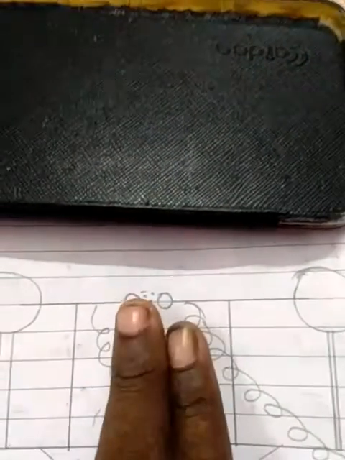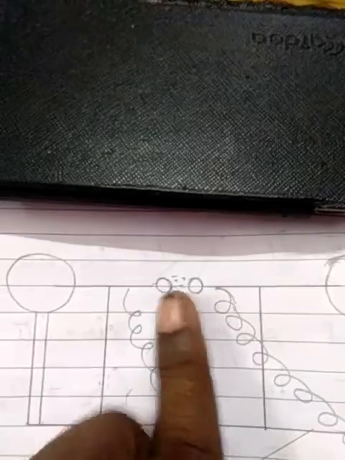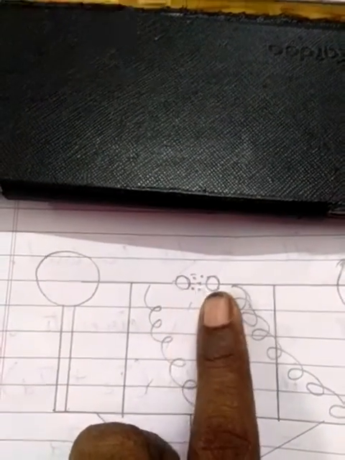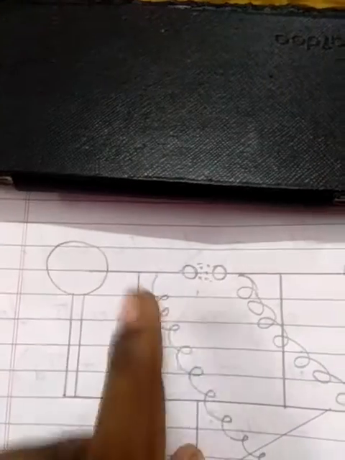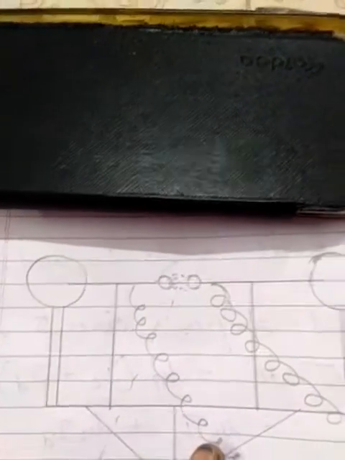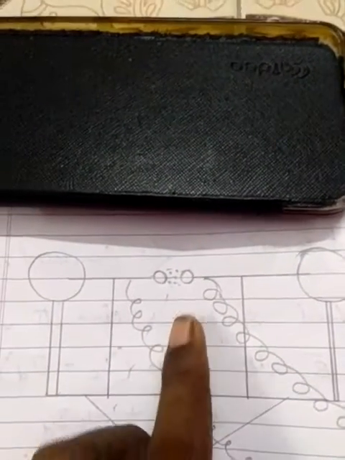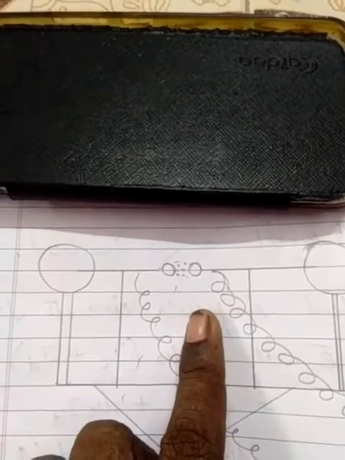You see these are two metallic electrodes, one positive, one negative. These are two small metallic electrodes, and these are small spherical metals also.